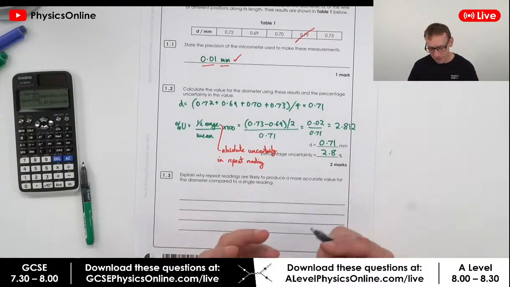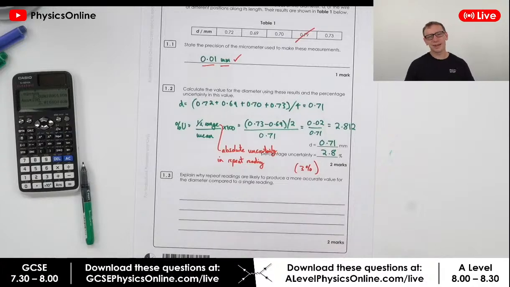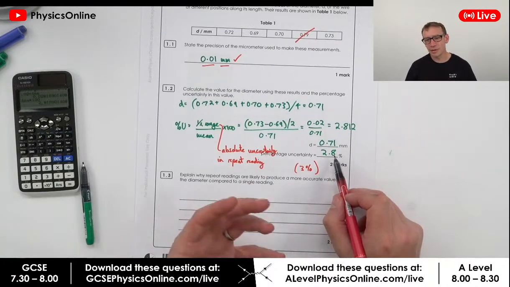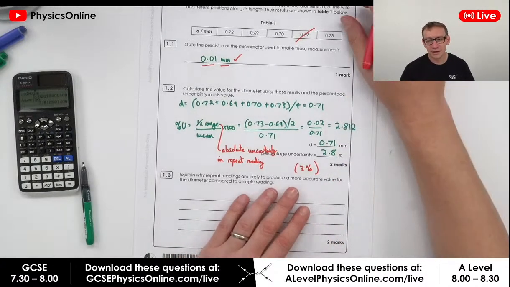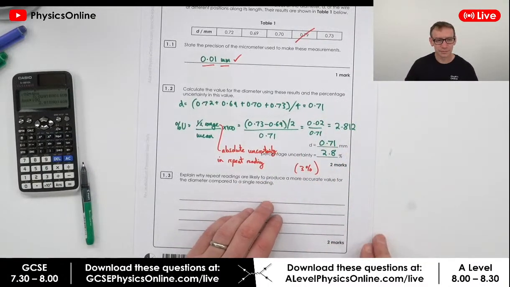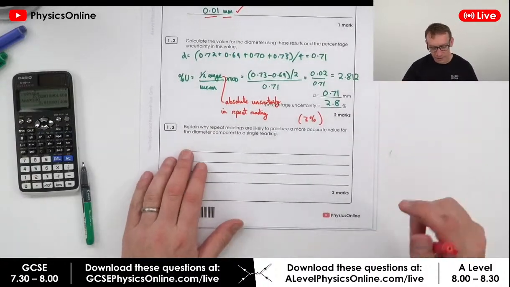Now again, you could probably say that's just the same as 3%. My preferred way of doing things, so that we don't round down too soon, is to just use 2 significant figures when giving my percentage uncertainty. But this is the kind of thing you probably want to check when you look at mark schemes of actual exams.